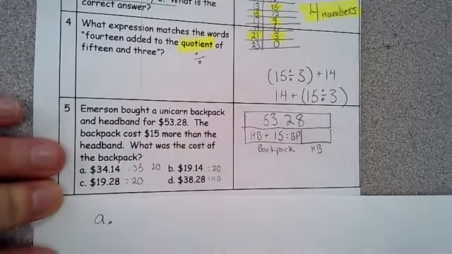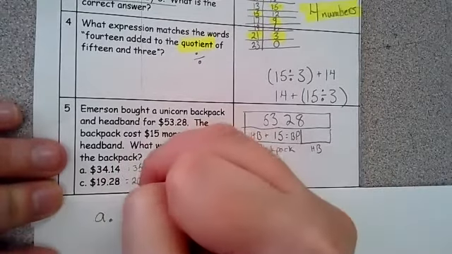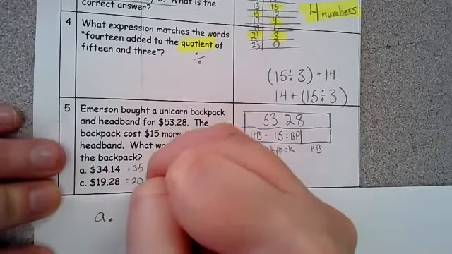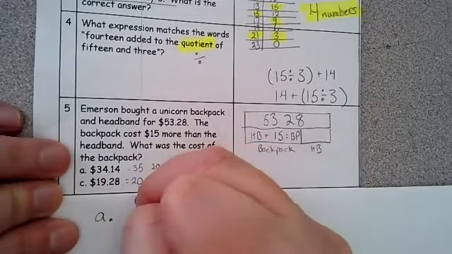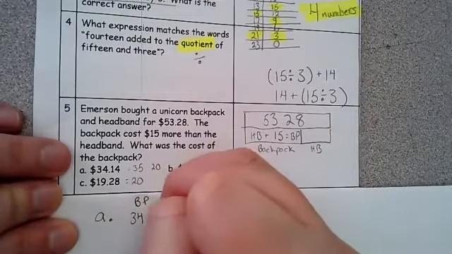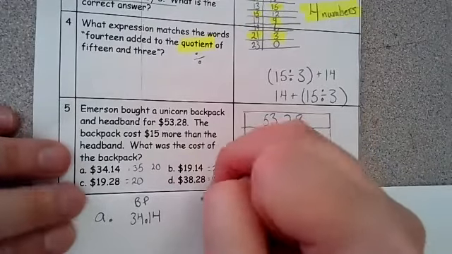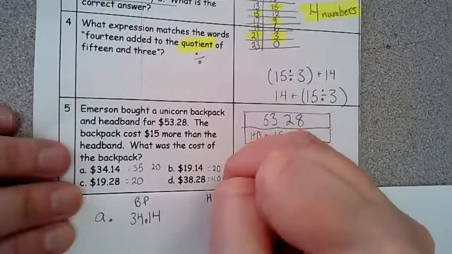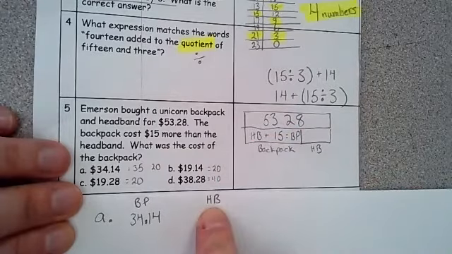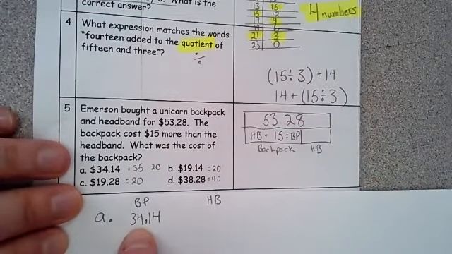So if you've got A, let's go ahead and work it out. So if the backpack is $34.14, how much is that going to make the headband be? So the headband is over here. The headband is going to be 15 less than this number.